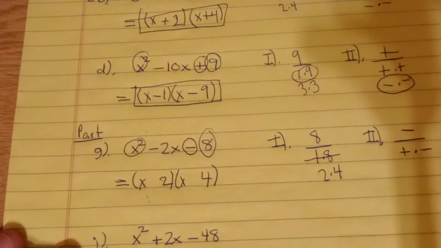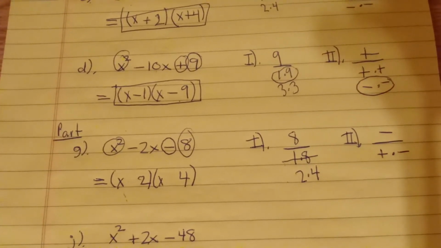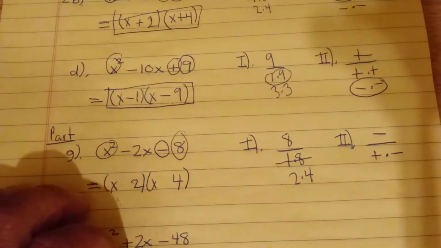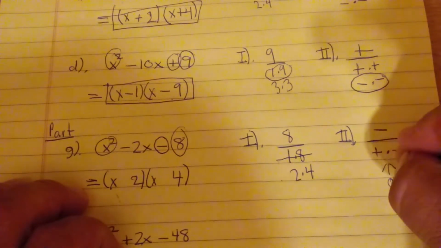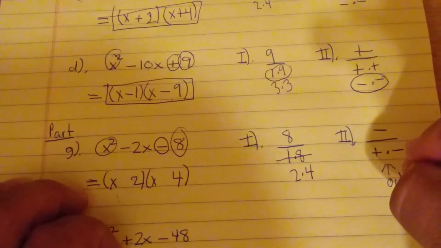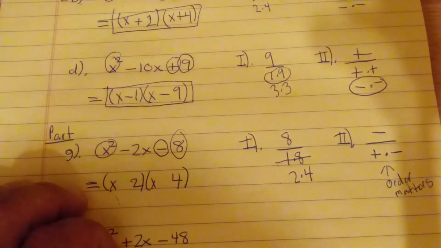Now, it is very important that you understand that the way you're going to assign the signs, it's not at random. There is a specific order that you have to take a look at, so order does matter, the way you place those positives and negatives. So how do you know in which order to put them?